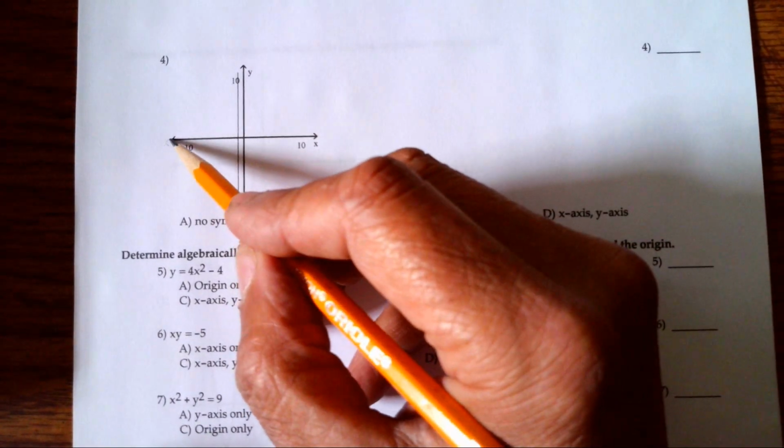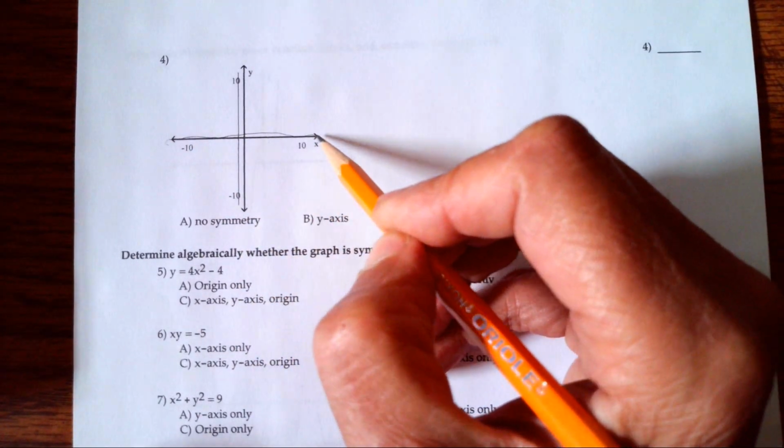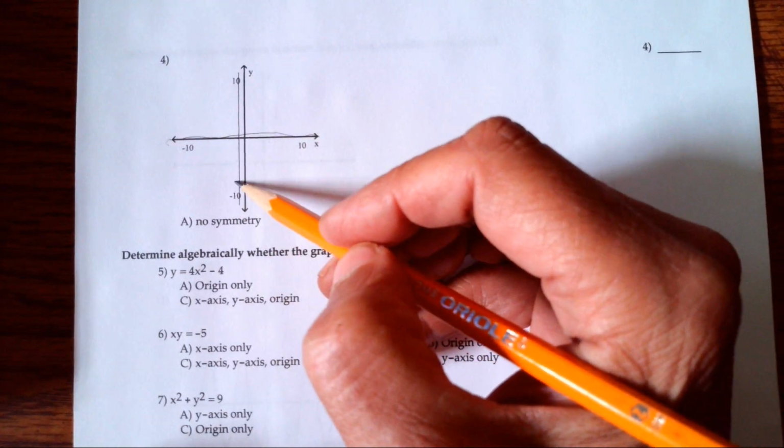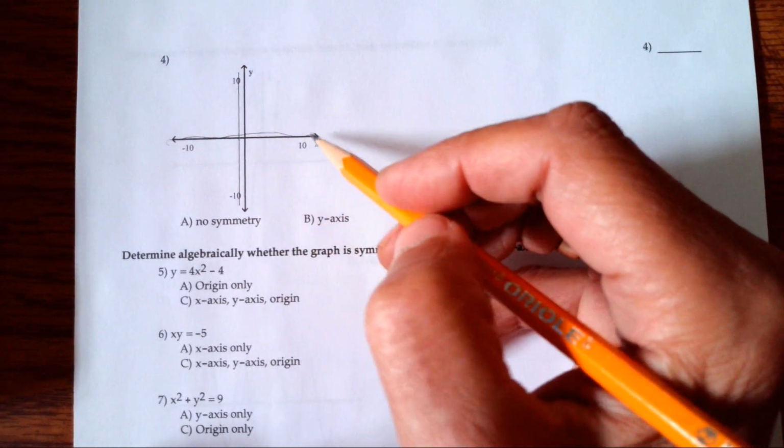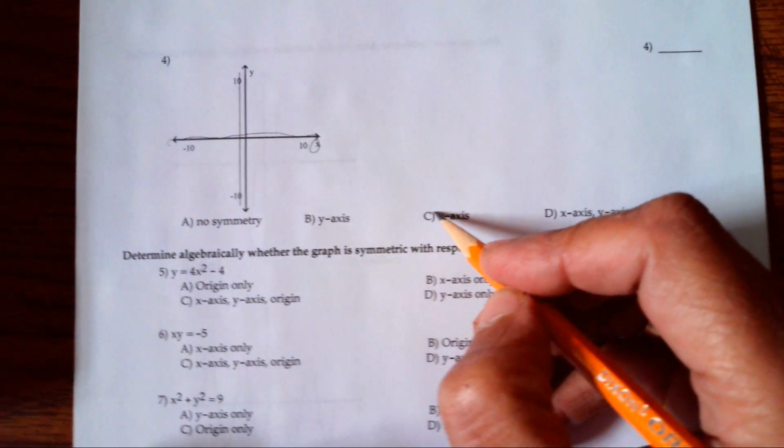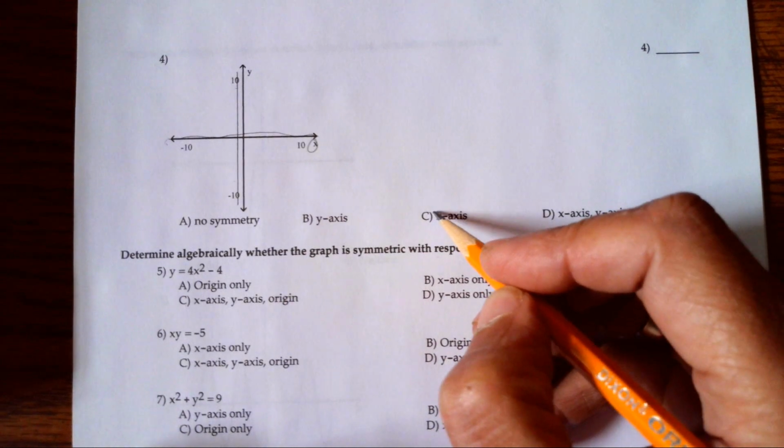Here it should be fairly simplistic. If I fold this across the x-axis, these points would lie right on top of these, or these would fold up and lie right on top of those points there. So we've got x-axis symmetry, and that's all there's going on here.